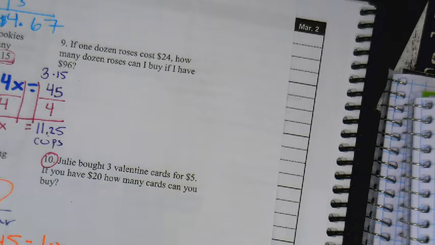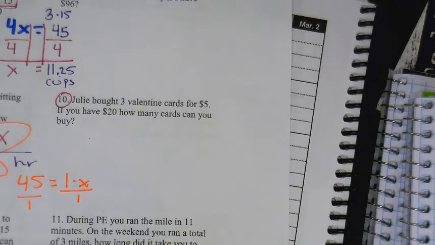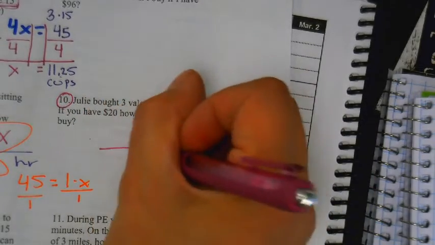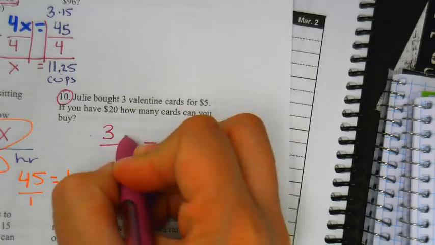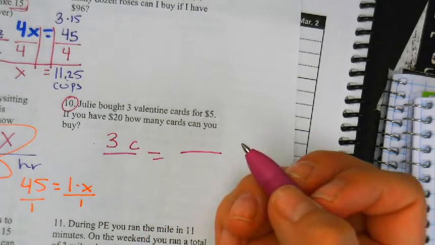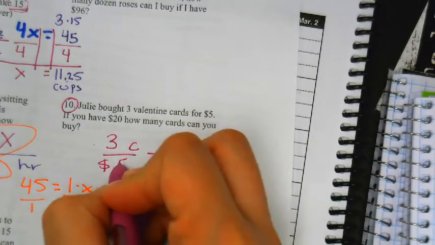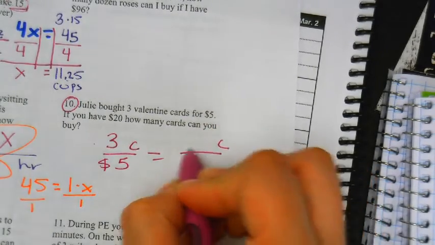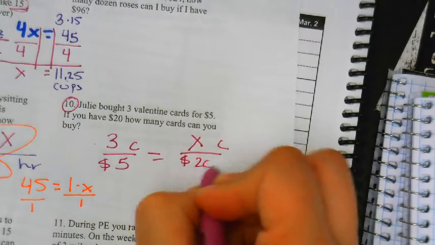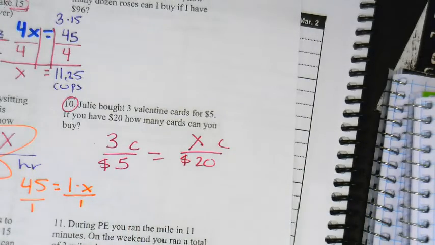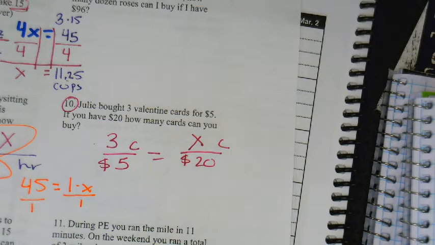All right, number 10. What is the proportion? What number goes on the top? 3 cards over $5. All right. What goes on the top? X cards over $20. All right. I'm going to show you the shortcut again.